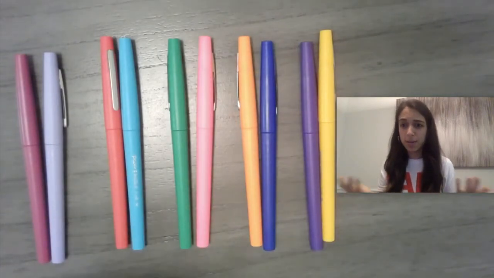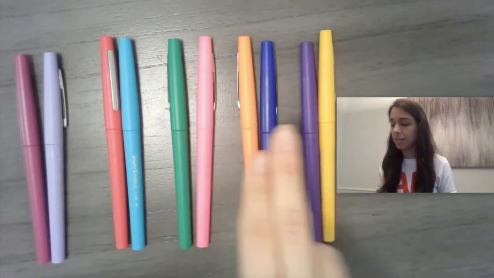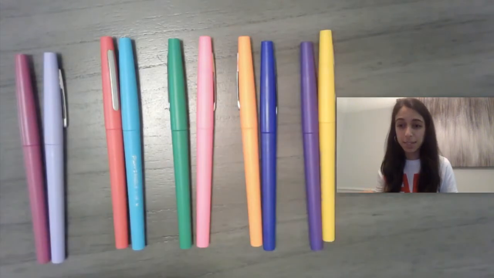But now I want to figure out what is that even amount. So let me skip count by 2 to figure it out. We have 2, 4, 6, 8, 10. I have 10 pens here, and that is an even number.